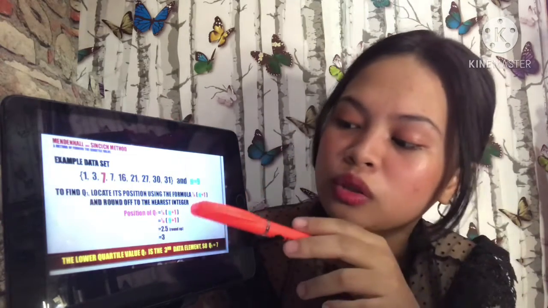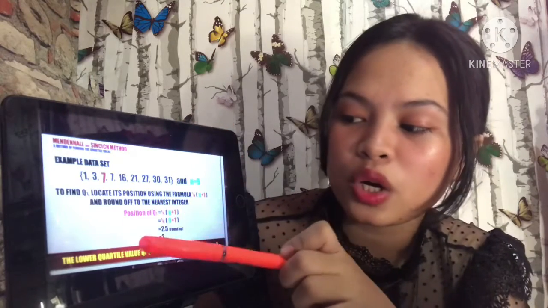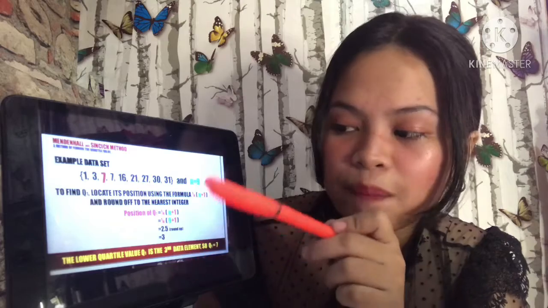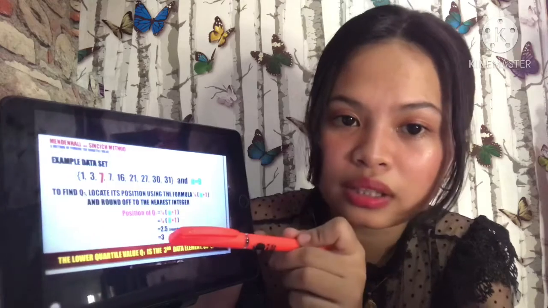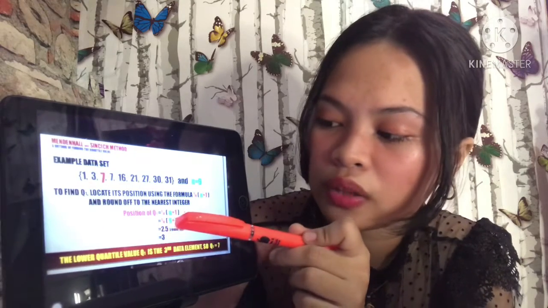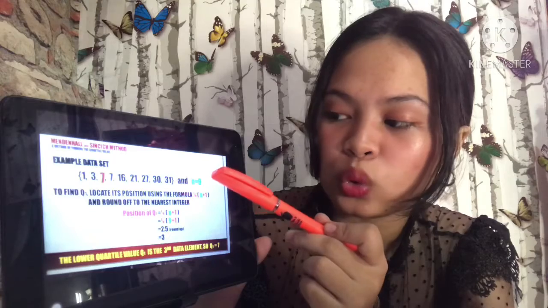Here is the example. The position of quartile 1 is equal to 1/4 of (n + 1). Just copy the 1/4 again. Here, n is equal to 9.